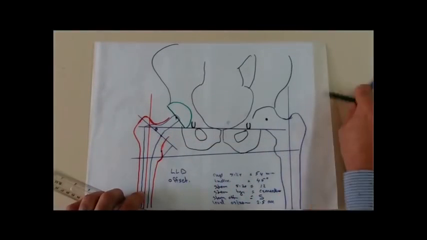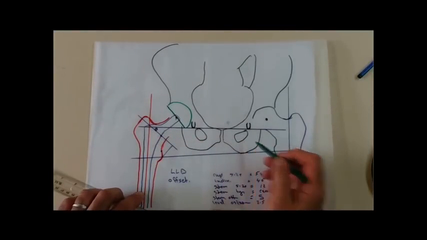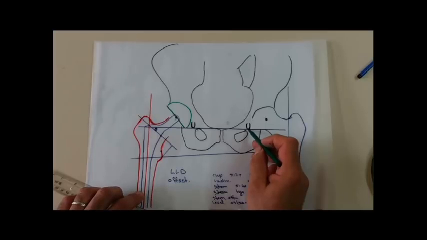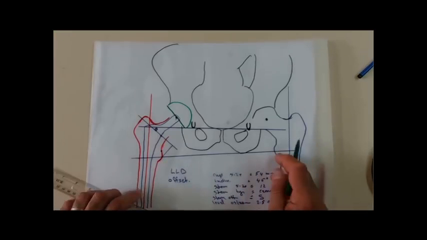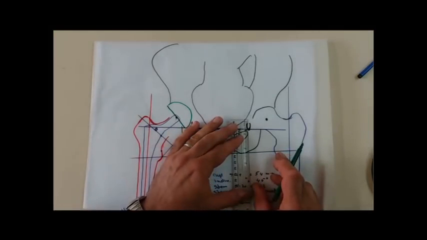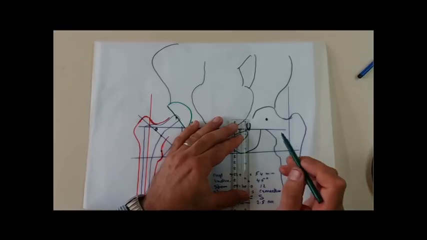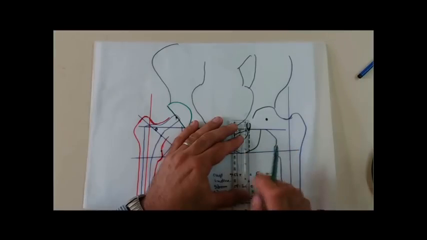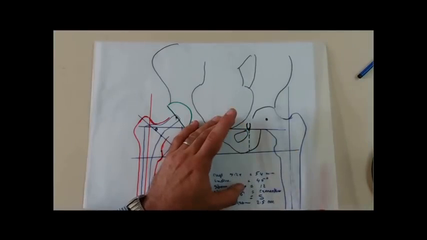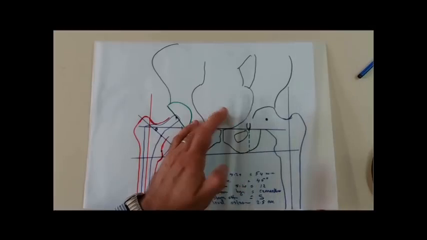I will measure the perpendicular distance from this teardrop perpendicular line to the interlesser trochanter line. I will draw this perpendicular line, which in reality is usually parallel to the intramedullary line of the femur.